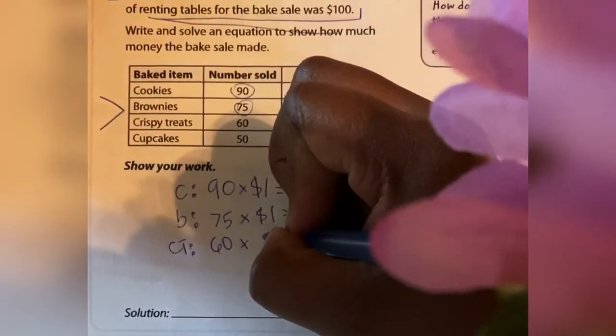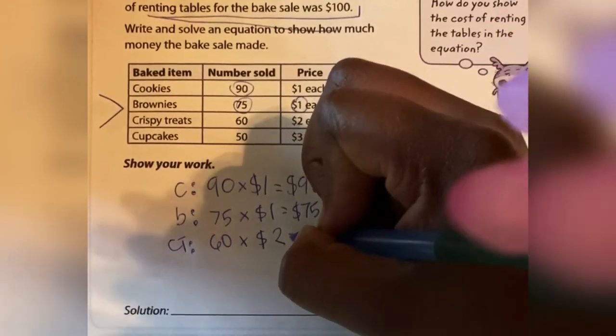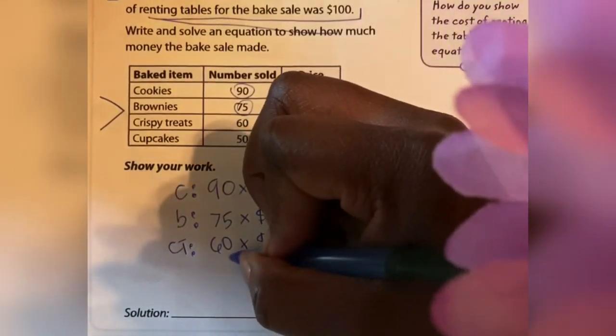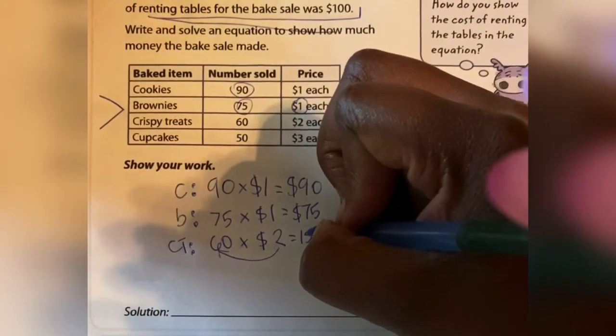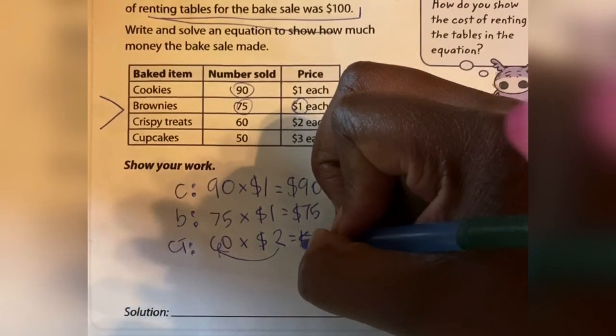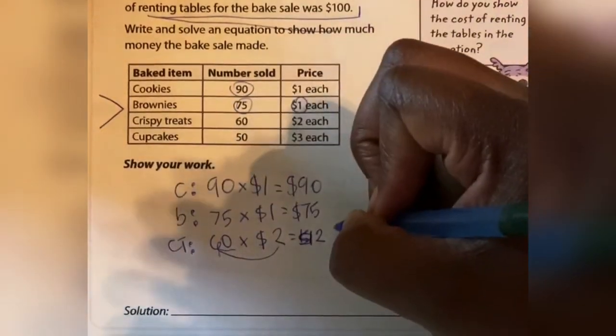Next, it says crispy treats. So they sold 60 of those, and those cost $2 a piece. So when I multiply, I'm just going to multiply 2 times 6, and I get 12. Wait, let's make this a dollar sign. $12, and then I add my 0.